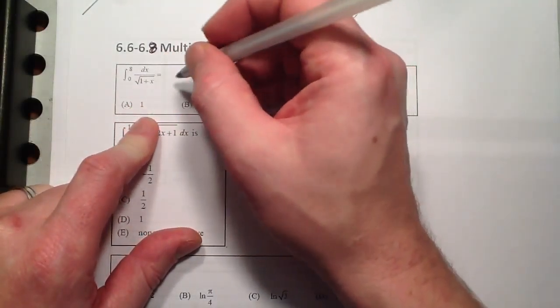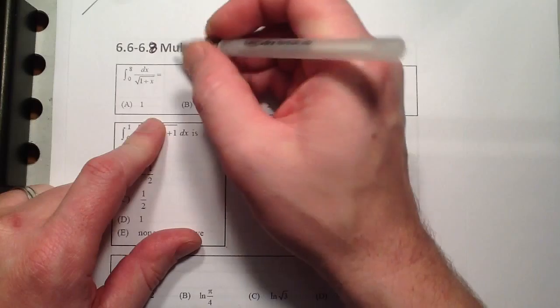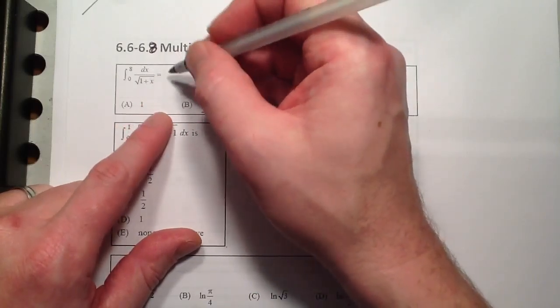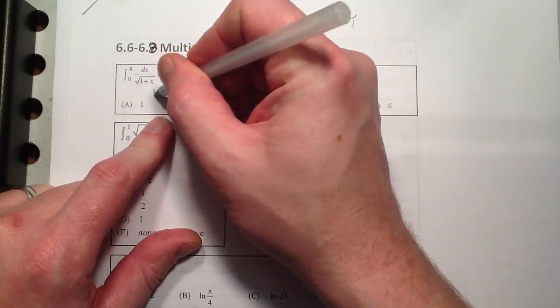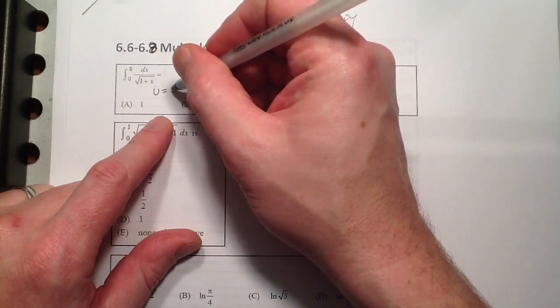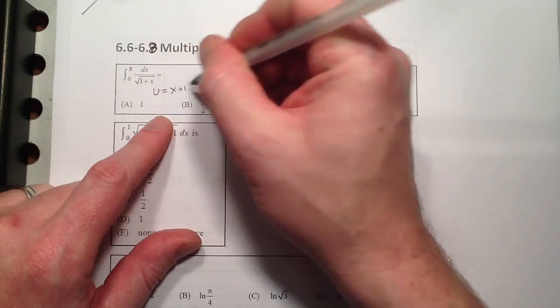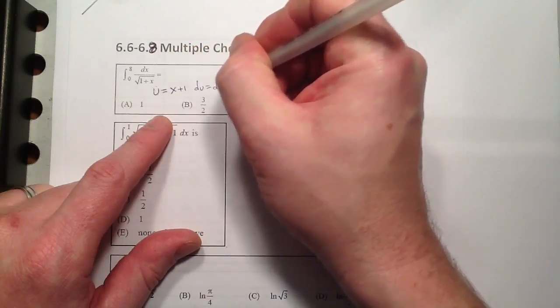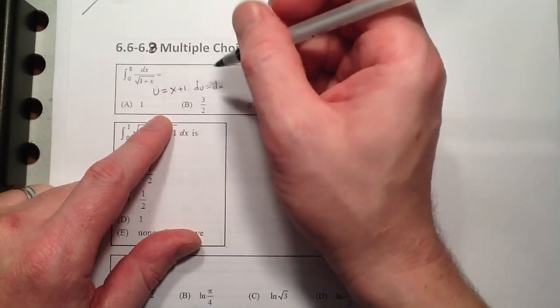That's not just an x under here, so we could do u substitution, but I want you to see what happens. This is just a plain old x, so the u substitution is just going to make a shift here, basically. So we let u equal x plus 1. du is just equal to 1 dx. So that's a straight swap there.